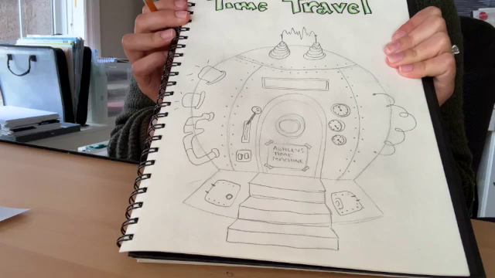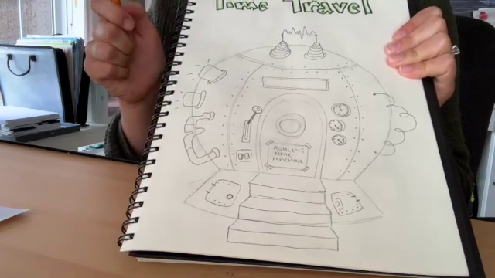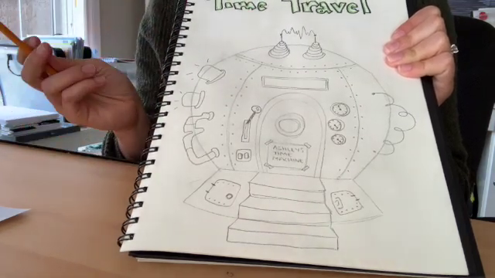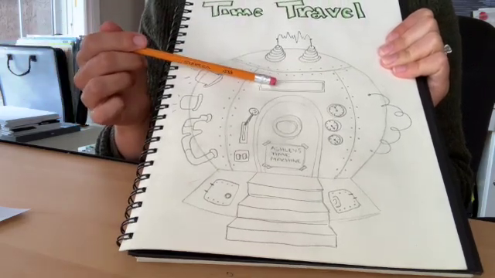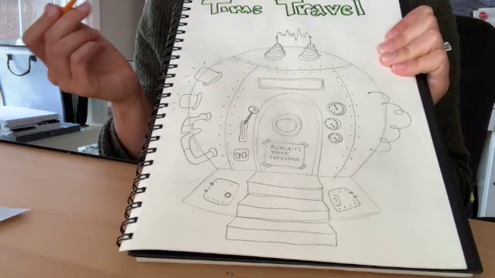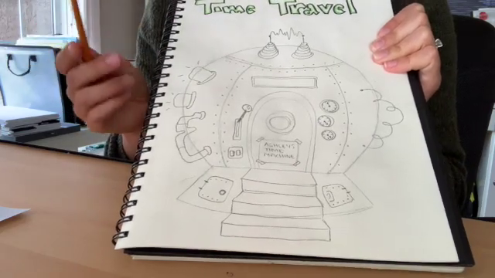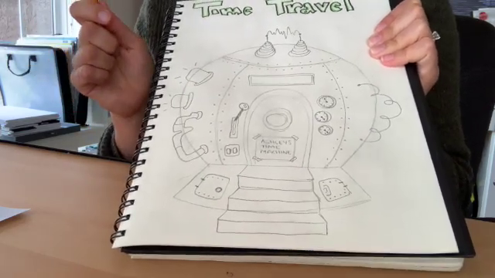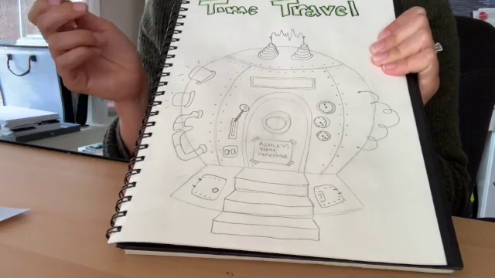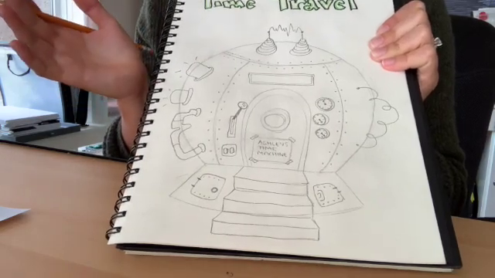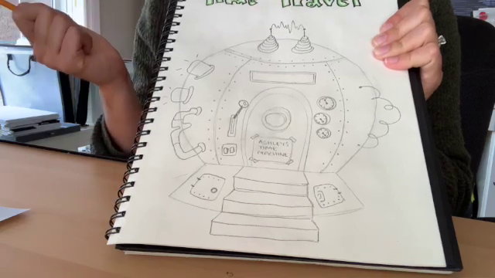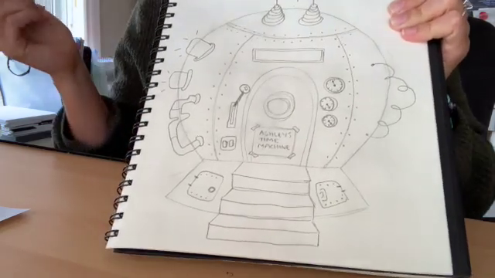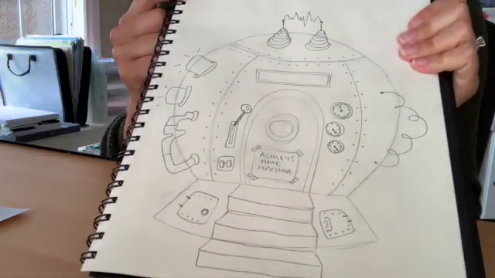I'm going to give you a bit of time here to color it in, decorate it, however you like. Don't fill in this middle rectangle yet. You can color it, but just don't write anything down yet. We'll do that after. But yeah, have fun decorating it, adding any extra features that you would like. And then we will talk a bit about where you would go, why you would go there, what time, all that kind of stuff. Okay?